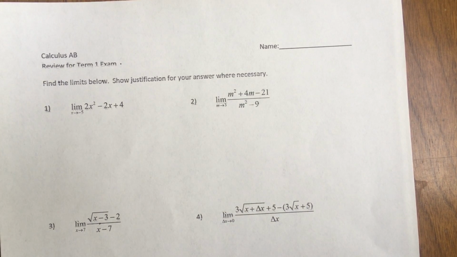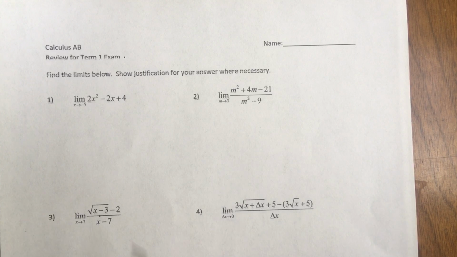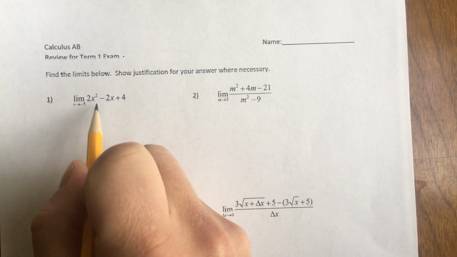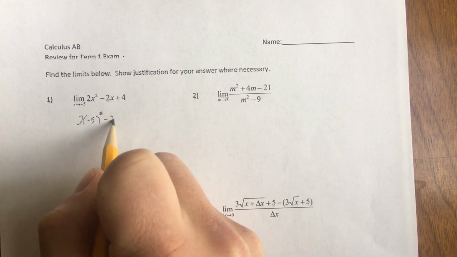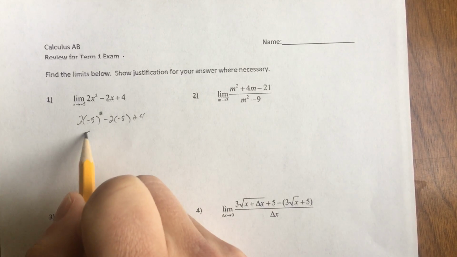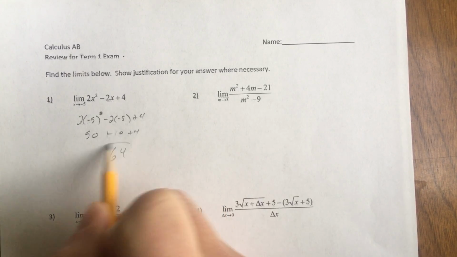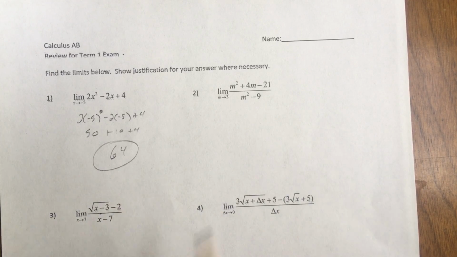All right, these are the answers to our Term 1 exam review. First page had a bunch of limits, and when we do a limit, the first thing we should always try to do is just plug a number in. So for this first one, put -5 into that, and we should get 2 times -5 squared. That's going to be 50 plus 10 plus 4, 64 is our answer on that. So that's first things first, we should always just plug it in.